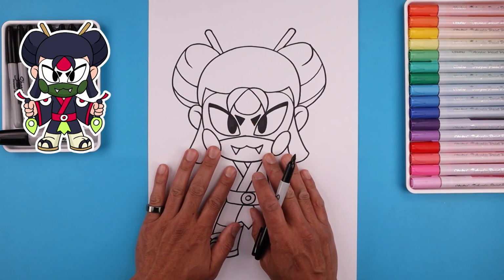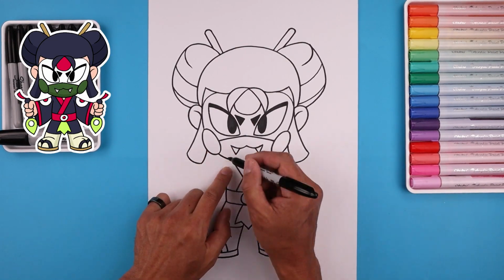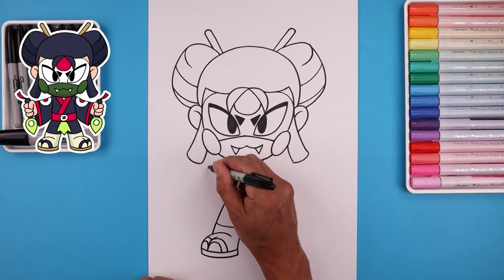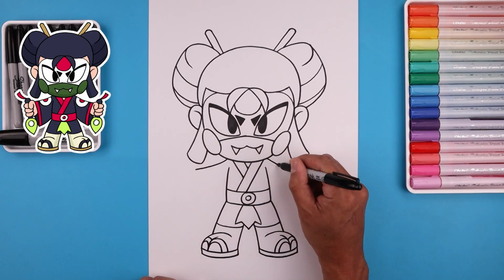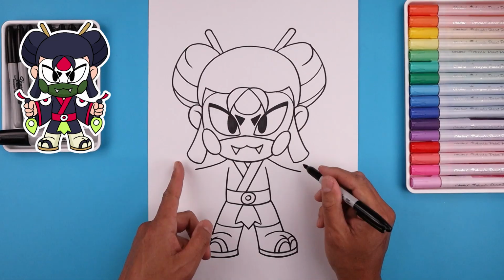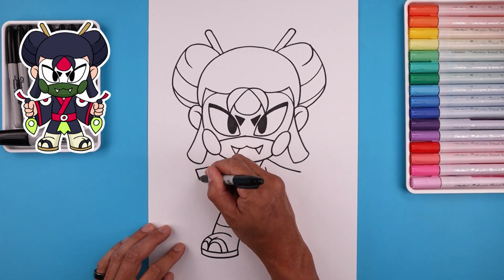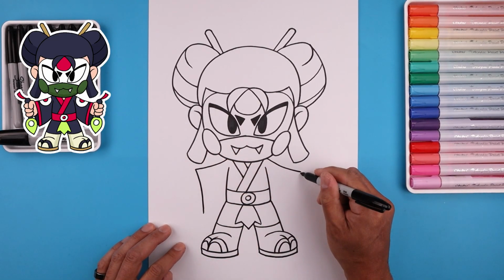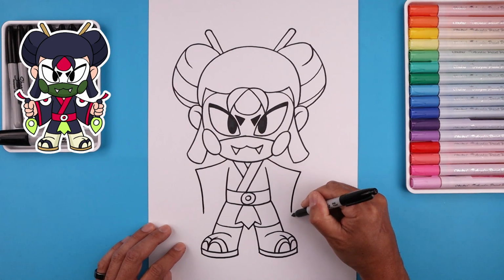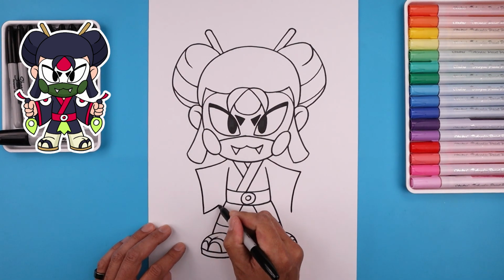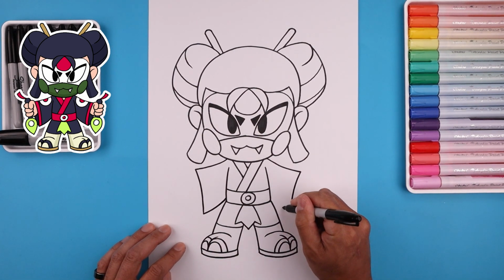Now I'm going to go all the way back up to the top. We're going to stretch the arms out towards the side. Let's start underneath the head on the left, bend this down and then out towards the left side, and then the right. And we want to draw the edge of the sleeve, coming in and then all the way down towards the bottom. Let's bend the sleeve, coming in and then up towards the side of the body.